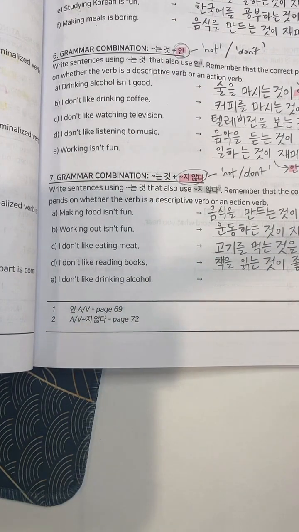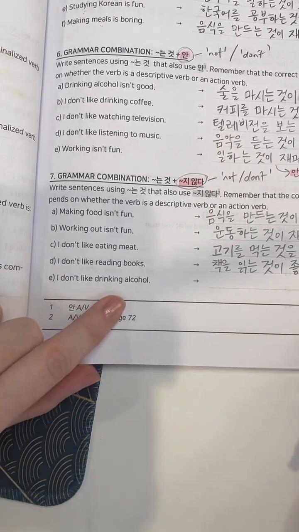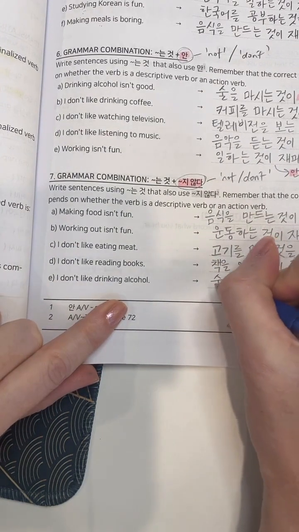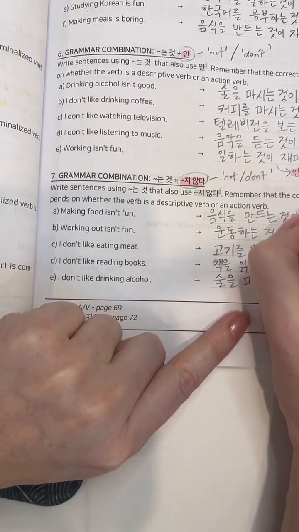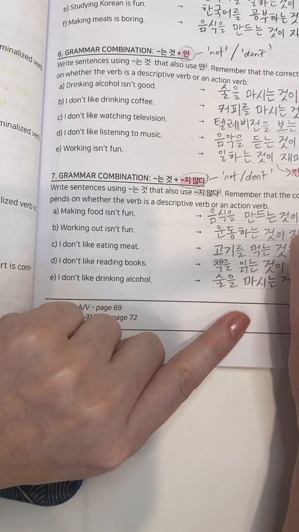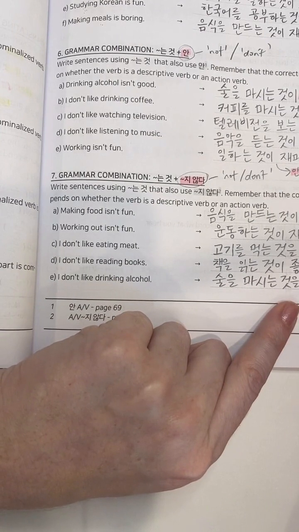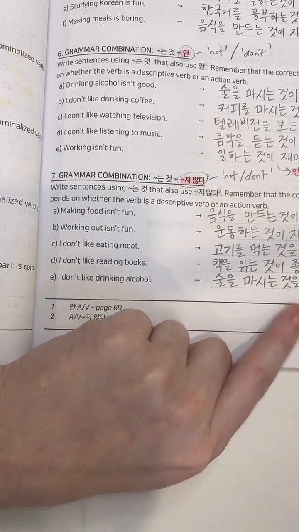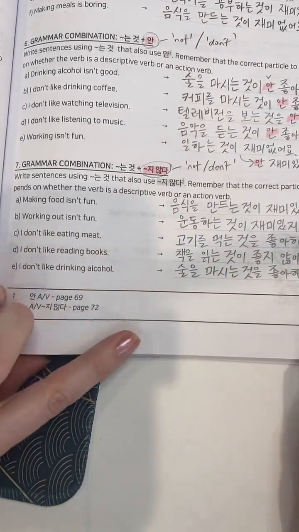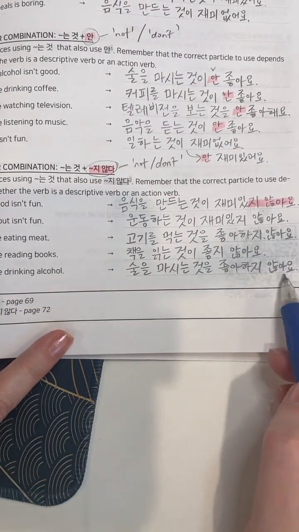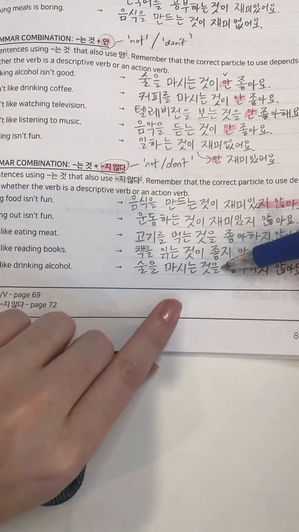And lucky last, I don't like drinking alcohol. The word for alcohol we had it earlier is 술. So 술을 마시는 것 is drinking. Alcohol drinking. Let's do an 좋아하지 않아요. I don't like it. Alcohol drinking, don't like it. Or I don't like drinking alcohol. 술을 마시는 것을 좋아하지 않아요.